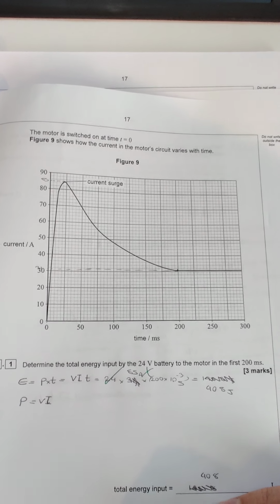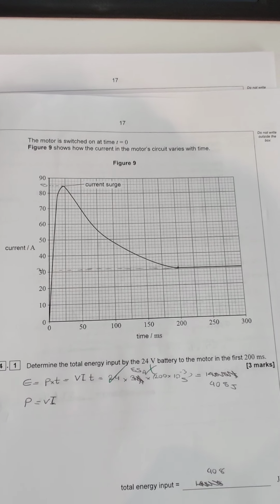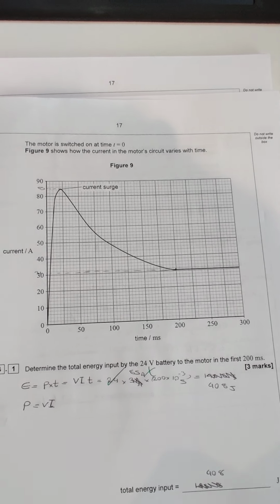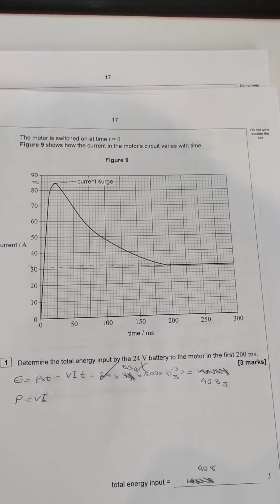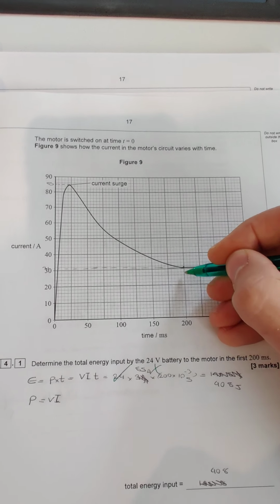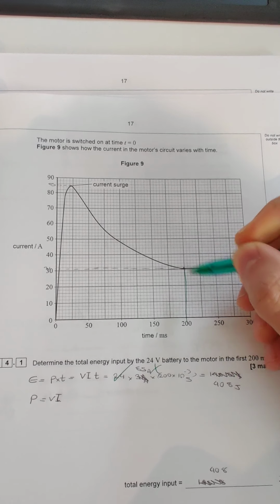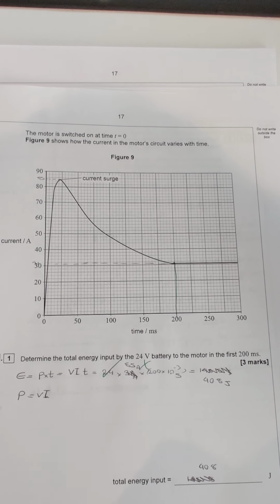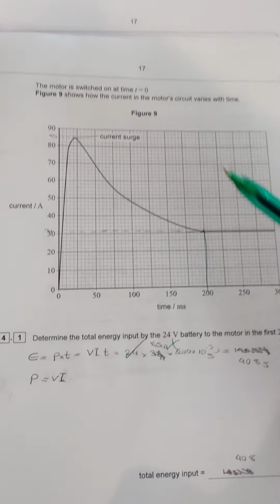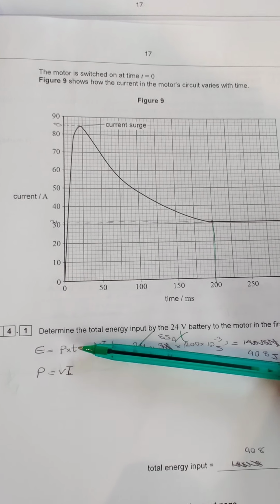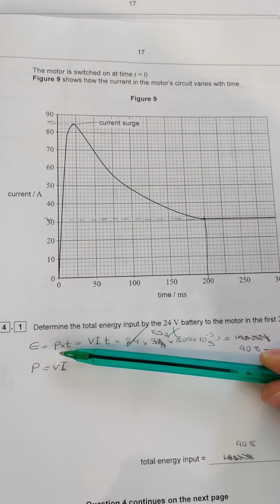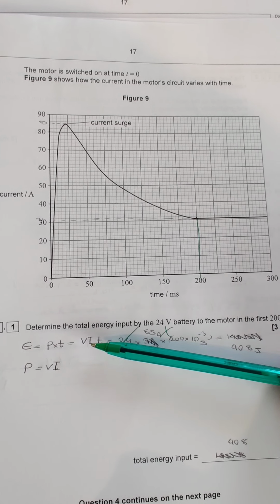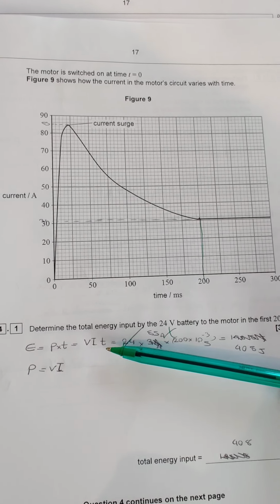Question 1 asks us to determine the total energy input by the battery in the first 200 milliseconds. So this student has correctly marked off the area that's involved. The student has also used the correct equation. Energy is power times time. And if we break power up into P equals IV, so energy is IV times time.